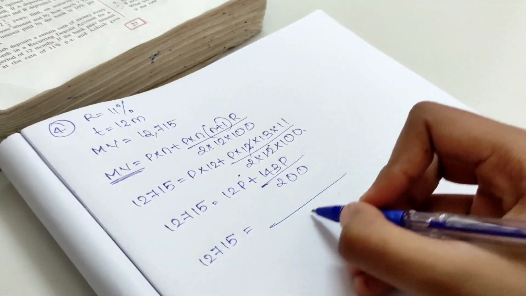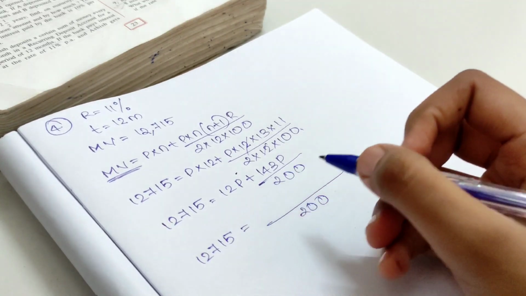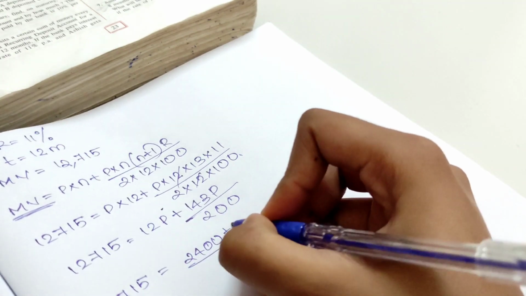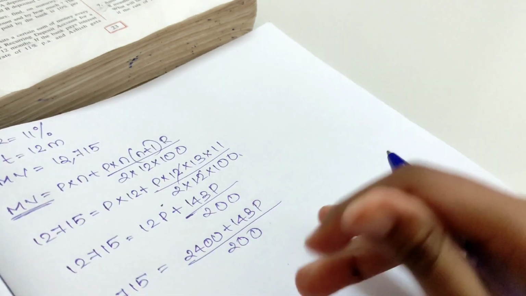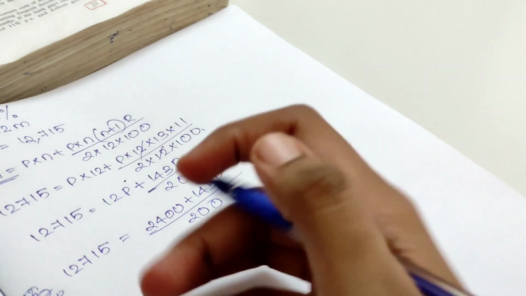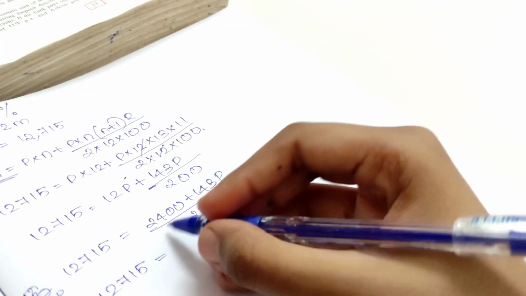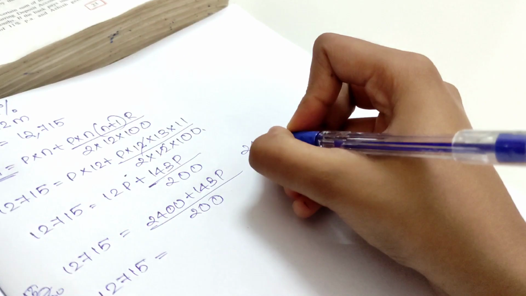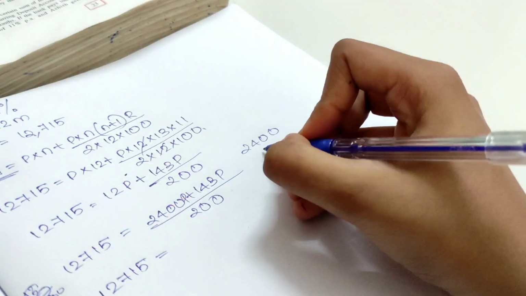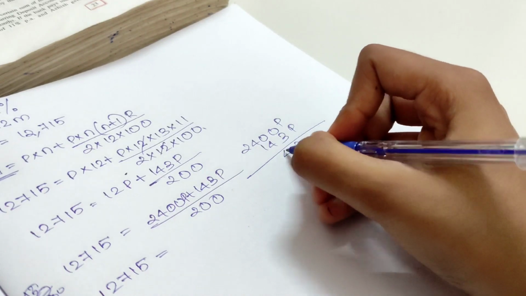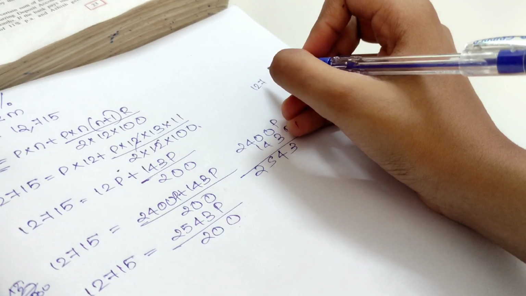Now we have to take the common LCM, which is 200. 200 into 12, 2400 plus 143p.